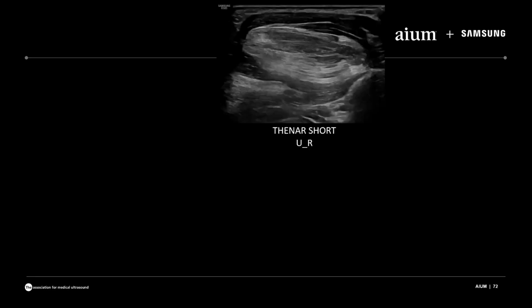So this patient presented with thenar eminence swelling. There was a concern for mass or edema. And we can see a short axis view here. We've got this ovoid, heterogeneously echogenic, striated mass-like focus.